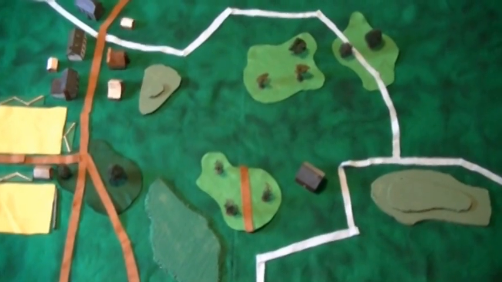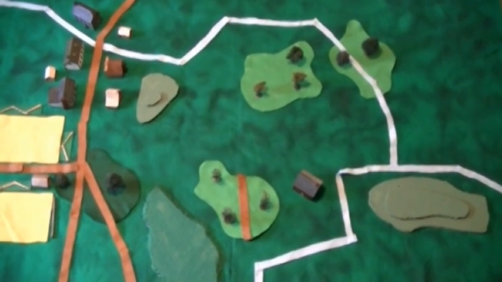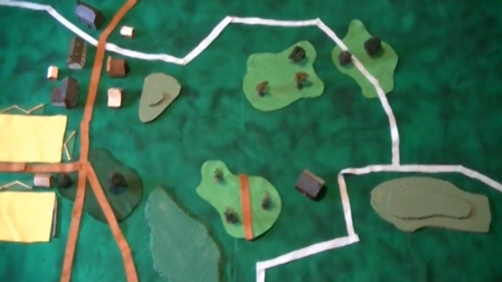This process moves back and forth until the entire table has been built. When that is done, place the figures as per the scenario. When this is done, the game is ready to be played.